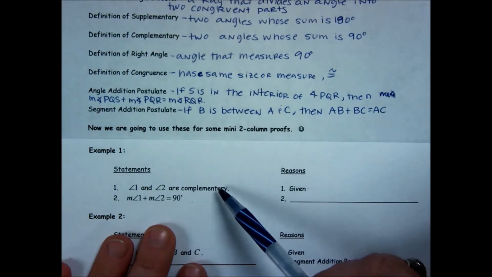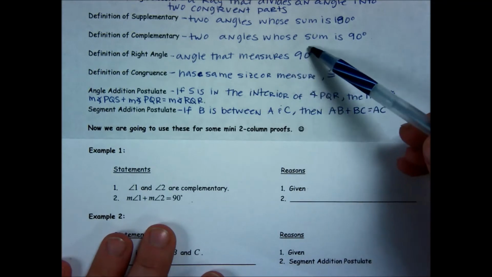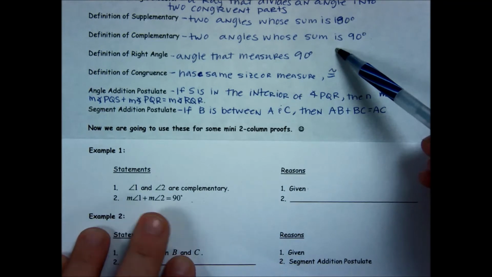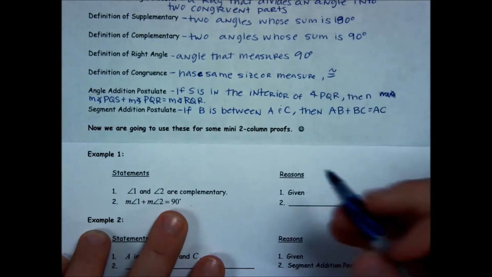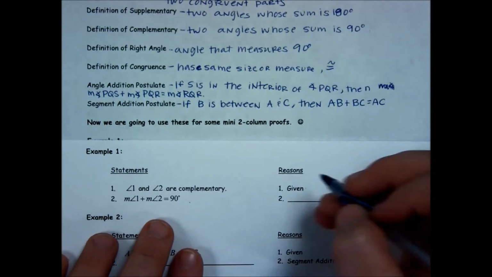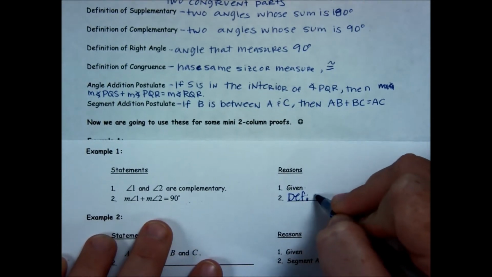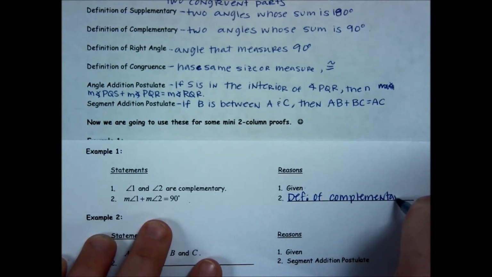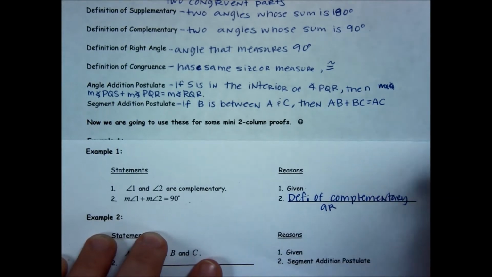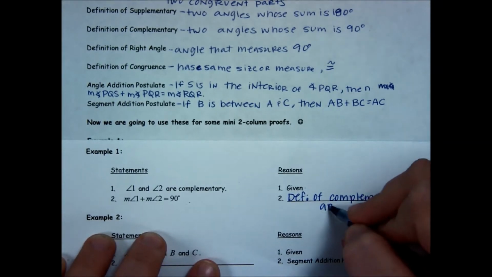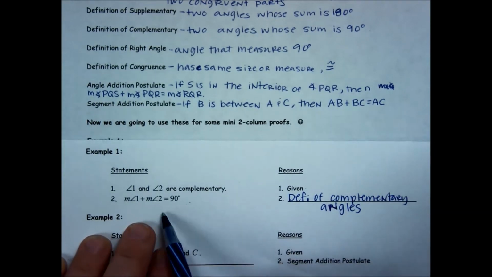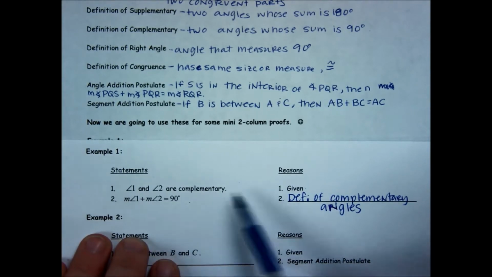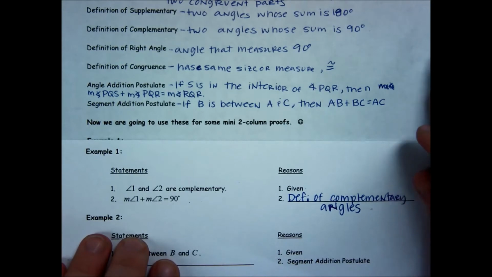Well, I knew this because I knew the definition of complementary. Back up here, the definition of complementary says two angles whose sum is 90 degrees. So the first angle plus the second angle is equal to 90 degrees. So my reason for being able to make that statement is the definition that I knew of complementary angles. So the definition of complementary angles is what allows us to make this statement. I can say the measure of angle 1 plus the measure of angle 2 is 90 degrees because of the definition of complementary angles. And that's all.